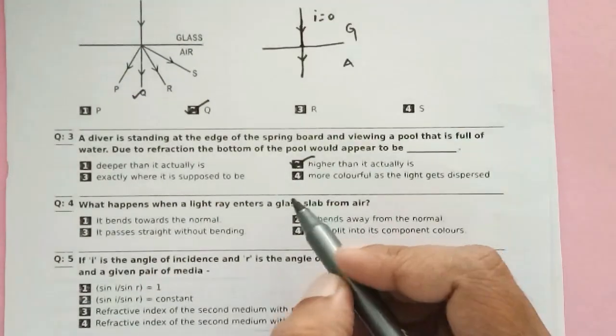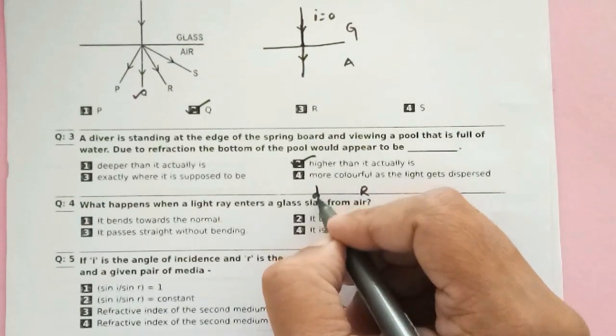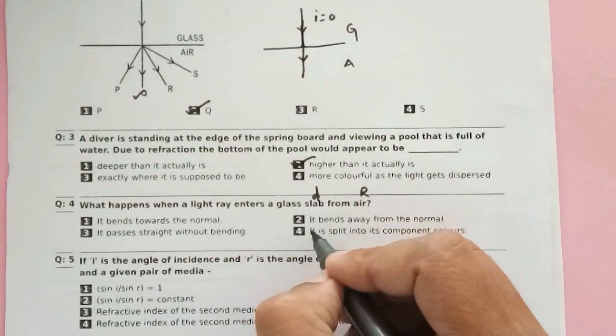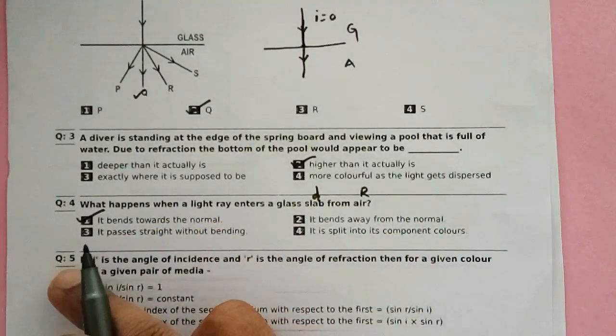Now what happens when a light ray enters the glass slab from the air? So it is coming from rarer medium to denser medium, so it will bend towards the normal. This is bending away from normal, this is bent towards normal. Correct answer. Now question number 5.